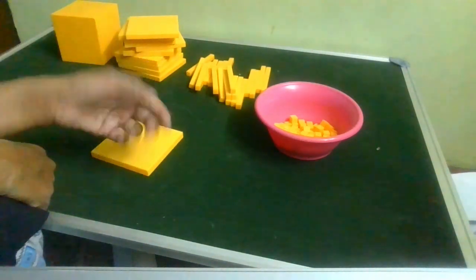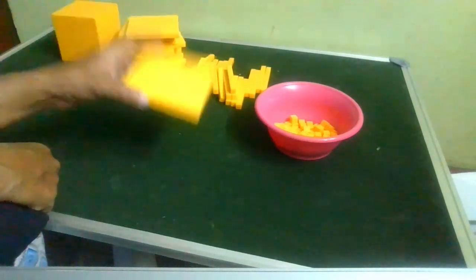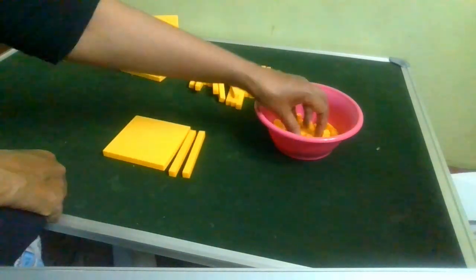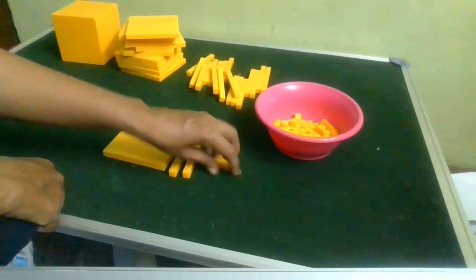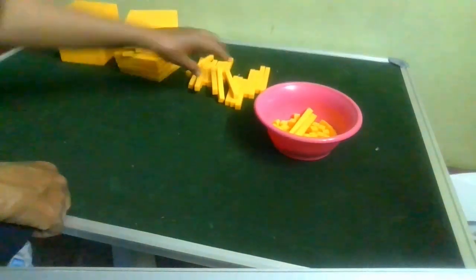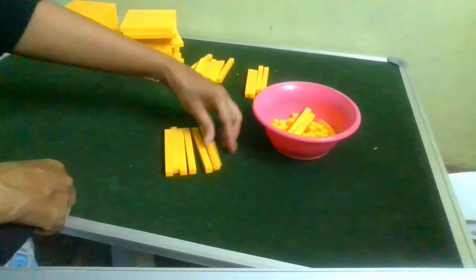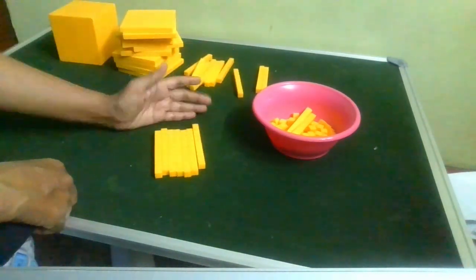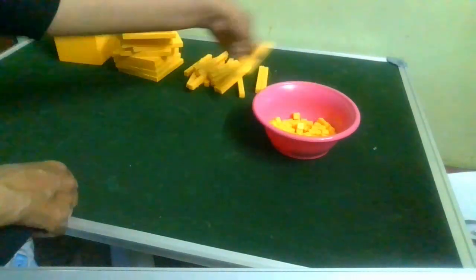Now start giving them bigger numbers. Say 123. So they take 100, and then they take 20, two rods, two tens, and three units. Okay, then 70. So 70 would be seven tens. So all they have to do is take the rods. Right? So give them questions like this. Sorry, I mixed it up.